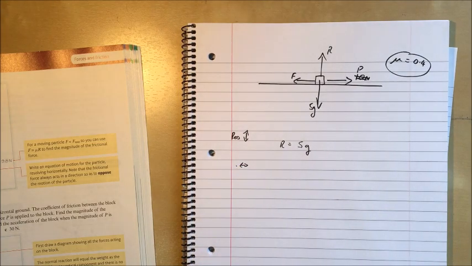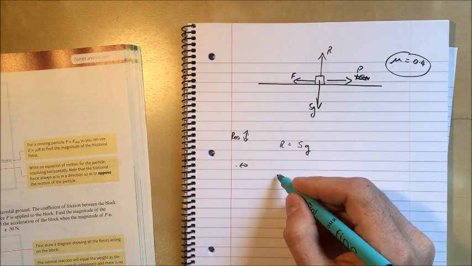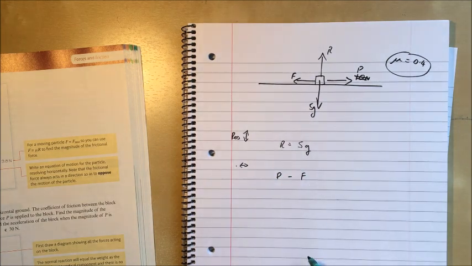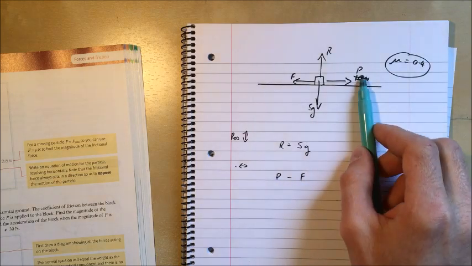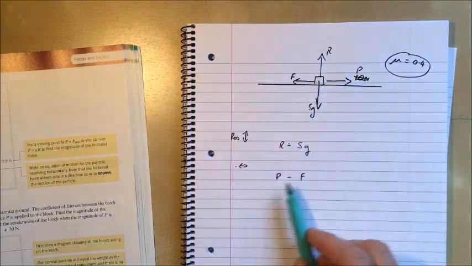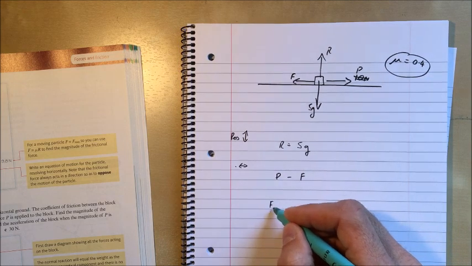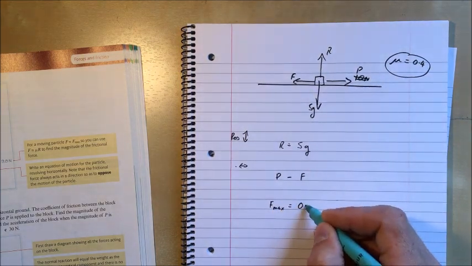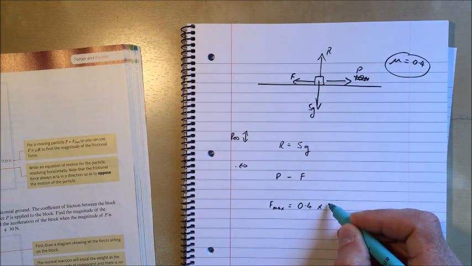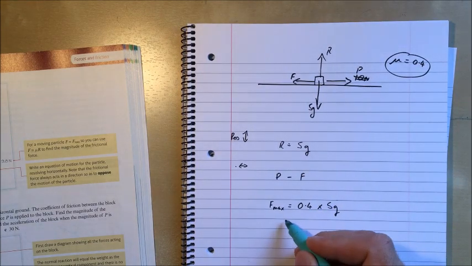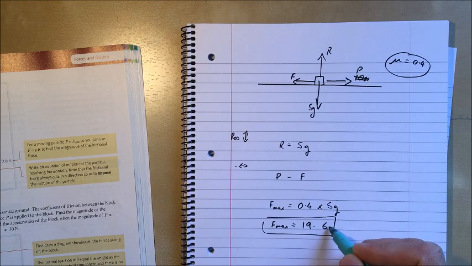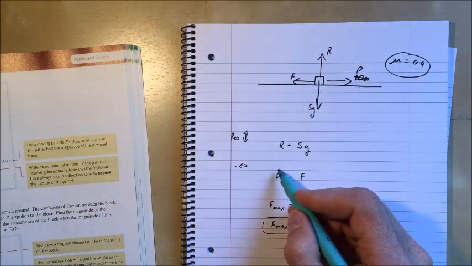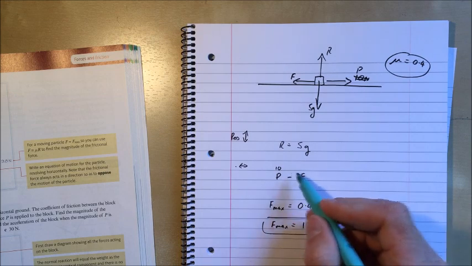Horizontally, now we don't know if this is accelerating or not, do we? What we know is that P minus F is the resultant force. Now if that resultant force is positive, there's an acceleration. If P and F cancel each other out, then there's not an acceleration. So what I know is that F max equals 0.4, that's mu, times R, which is 5g. So F max is 19.6 newtons.